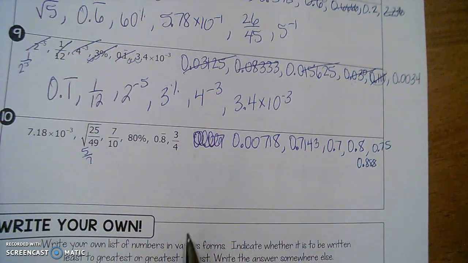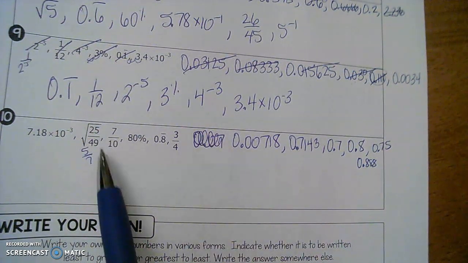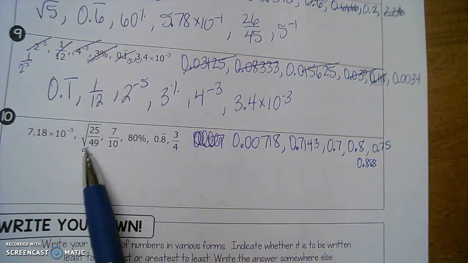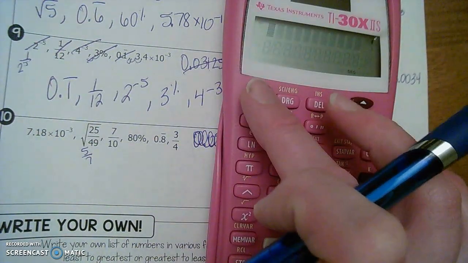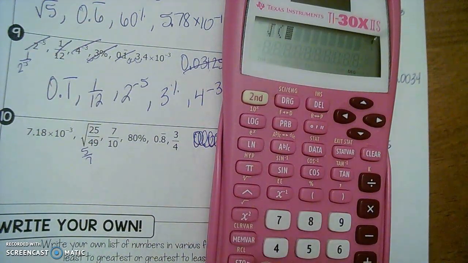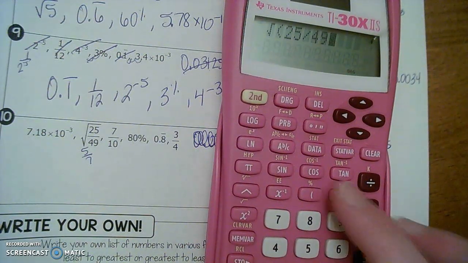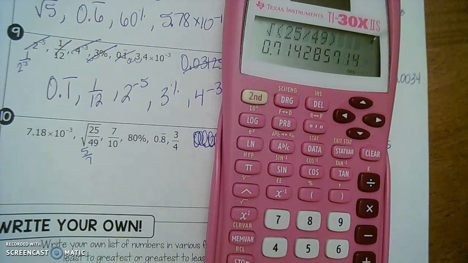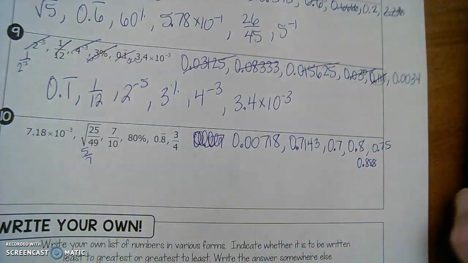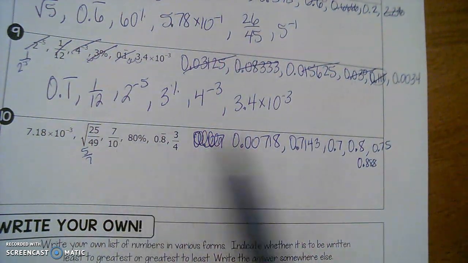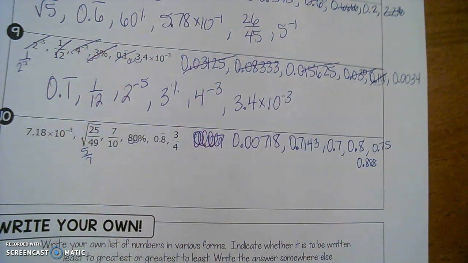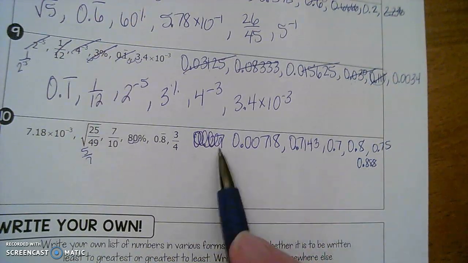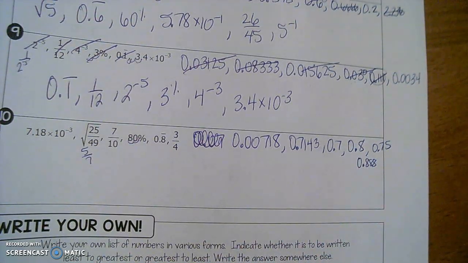The square root of 25 over 49, again, you can do that separately. Square root of 25 is 5, square root of 49 is 7, and then divide, or you can do it all at once, second squared for square root. Instead of using your fraction button, though, you want to use your division, because you do want a decimal this time. 7 out of 10 is 0.7, 80%, 80 out of 100, or move the decimal left twice. I forgot to put that one in, so I put it down below, and then 3/4 is 0.75.